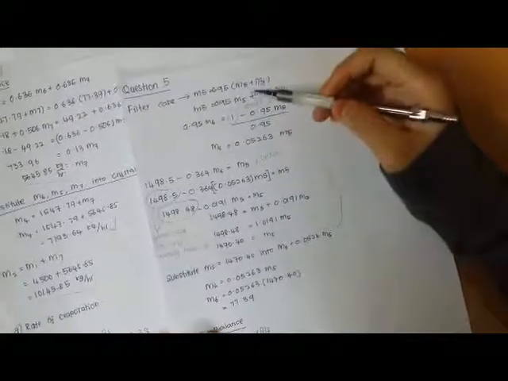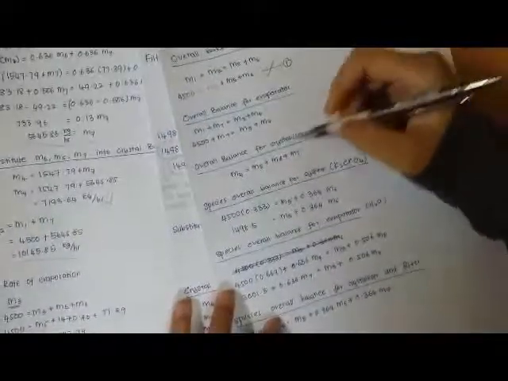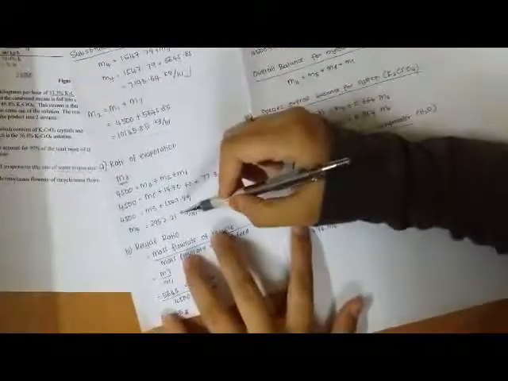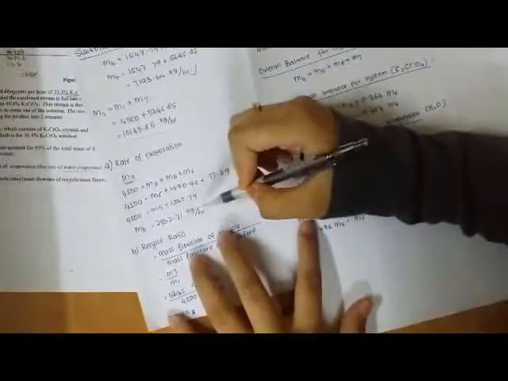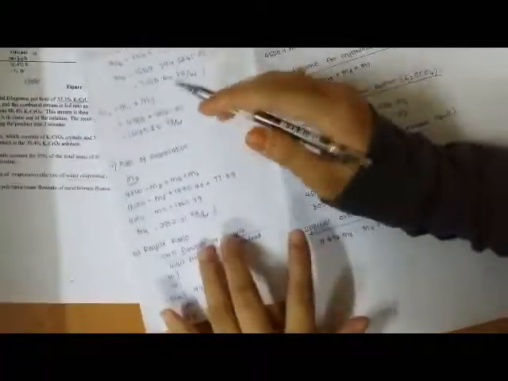I substitute the M3 by using the overall balance for the system, or we can use the overall balance for the evaporator or also crystallizer and filter because we already know the unknown values for M4, M6 and also M7. Then the value for M3 is 2952.21 kg per hour. This is the answer for M3 for question A.